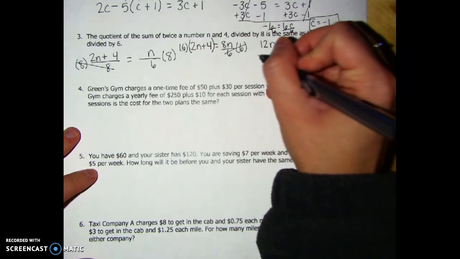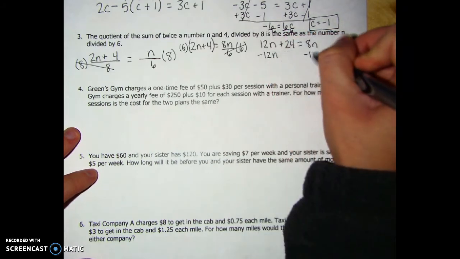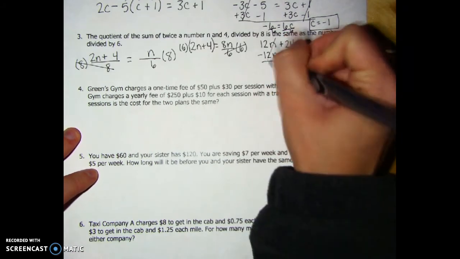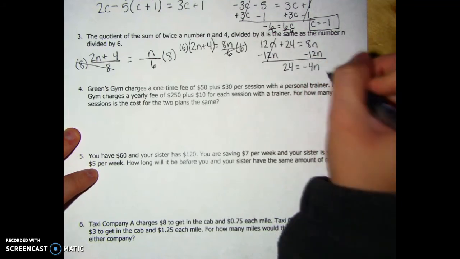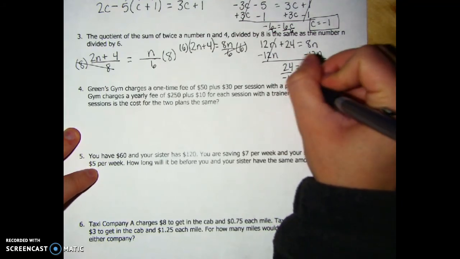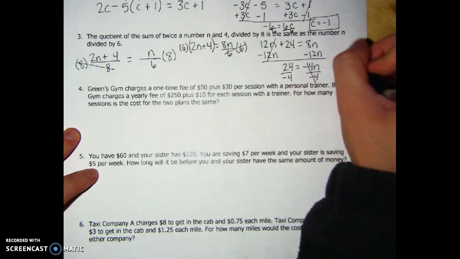Now I'm going to subtract 12n. 24 equals negative 4n. Divide by negative 4. And that is n equals negative 6.